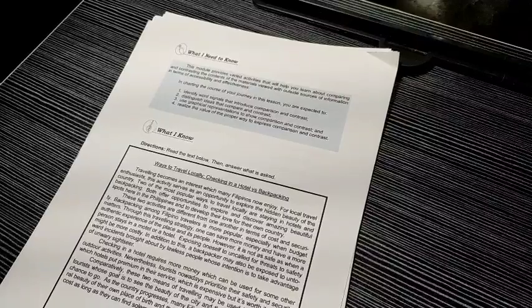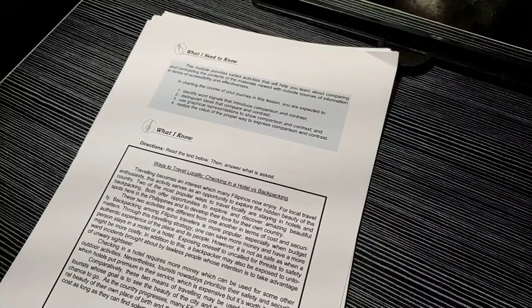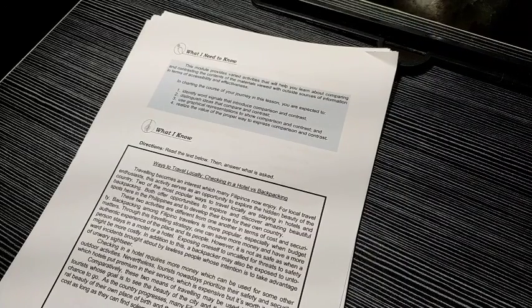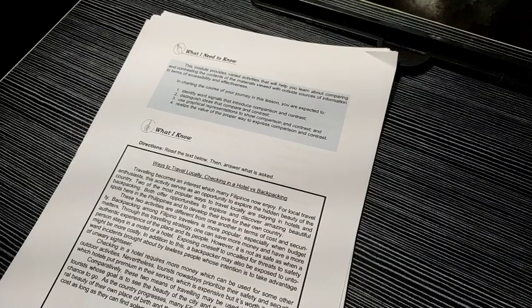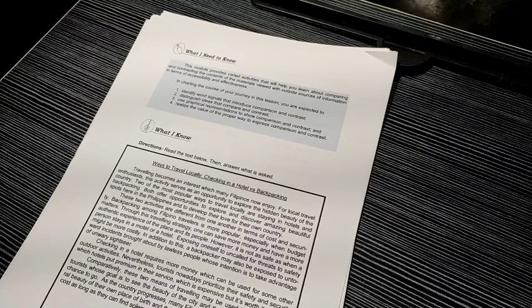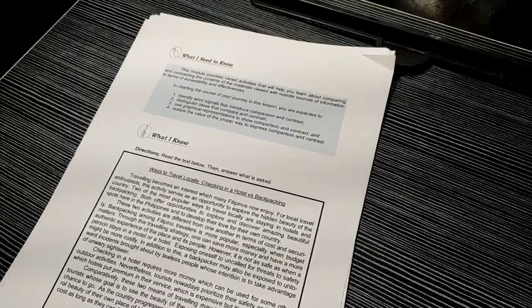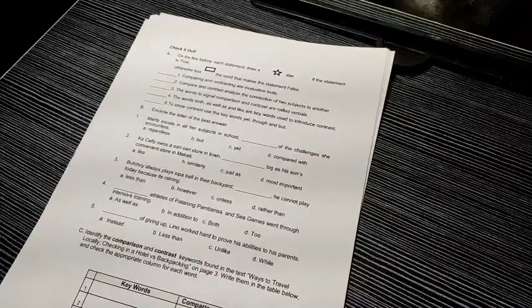And for what I know part, you have to read the text below and answer the questions that follow. So it is entitled Ways to Travel Locally, Checking in a Hotel versus Backpacking. So after reading that, you will answer this.